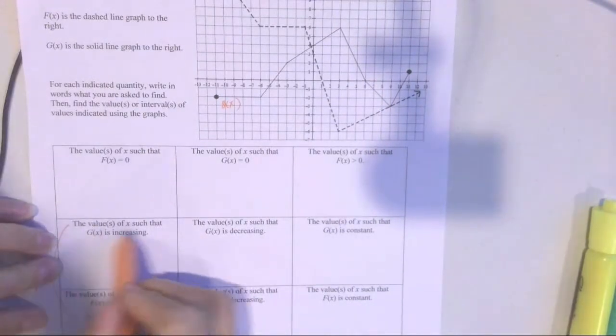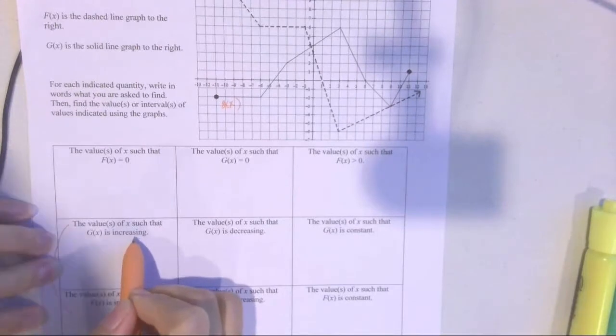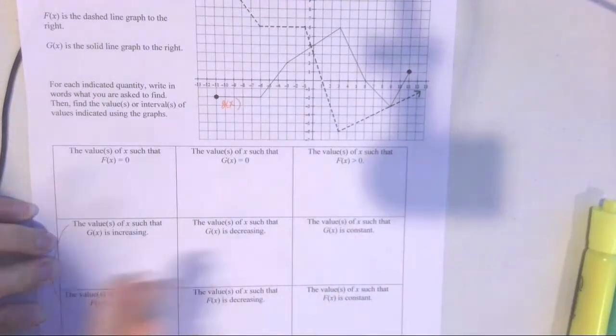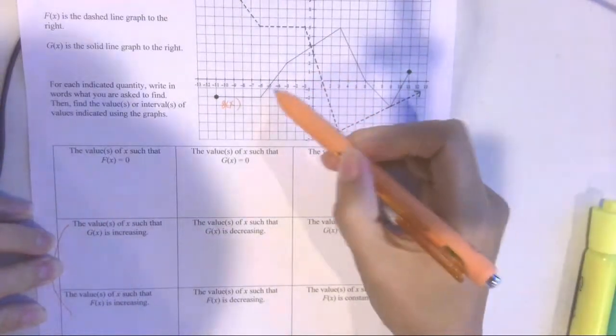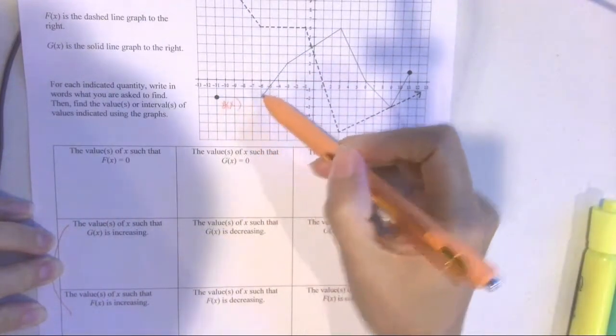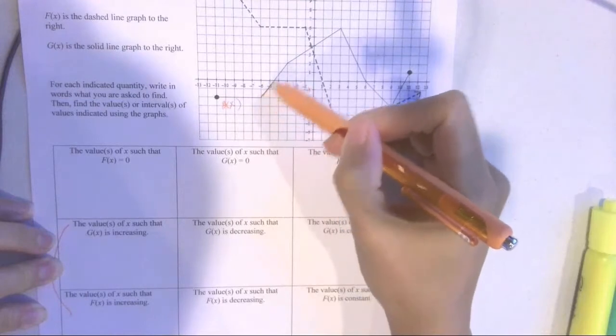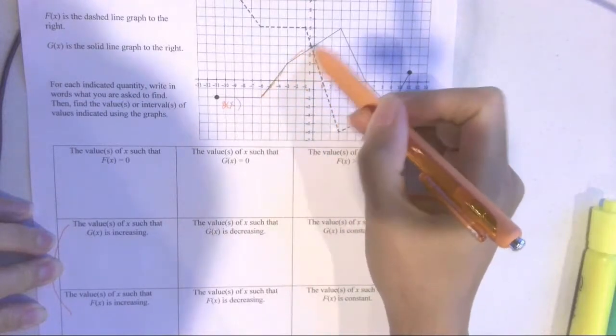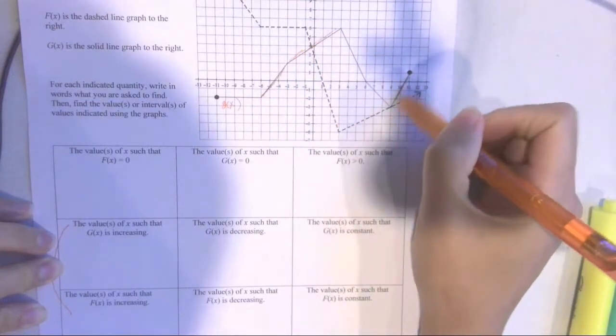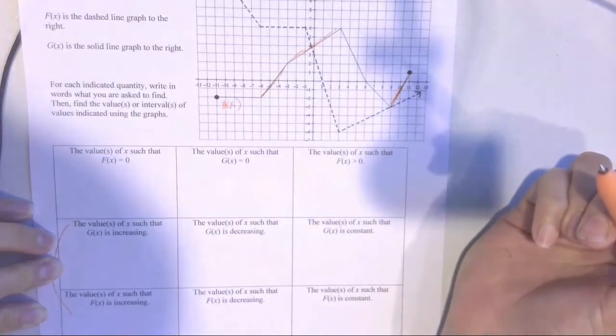And we're going to do these six problems. First, where g of x is increasing, so where the solid line is going up from left to right. Let me first go ahead and mark it in orange.